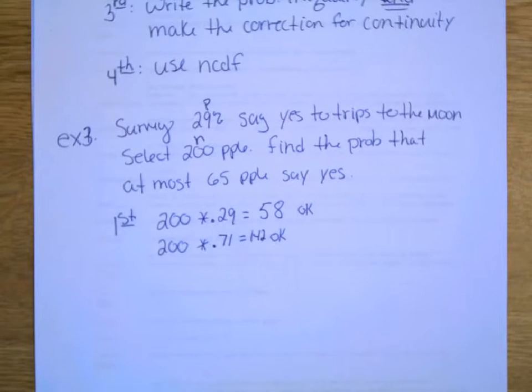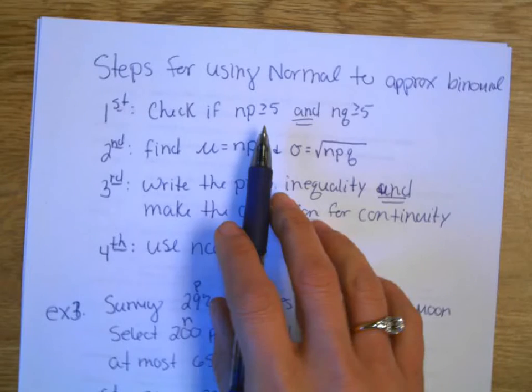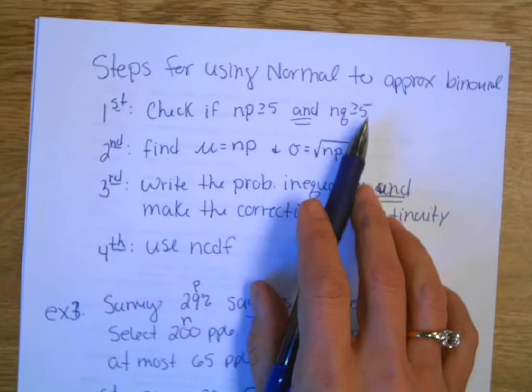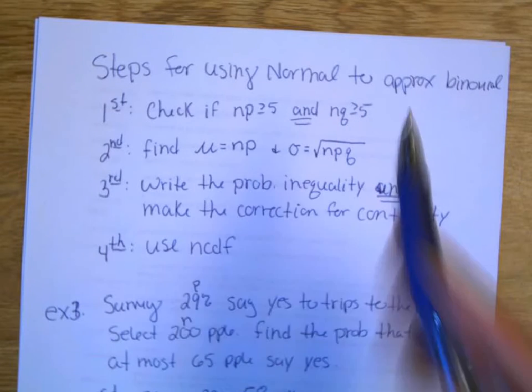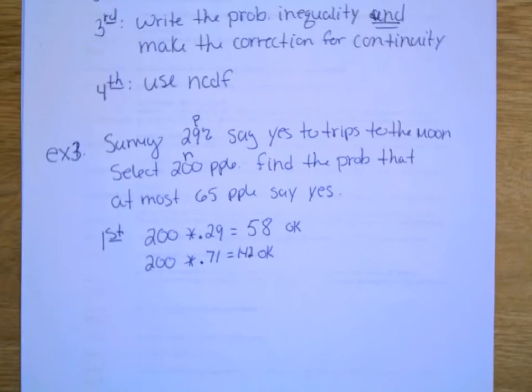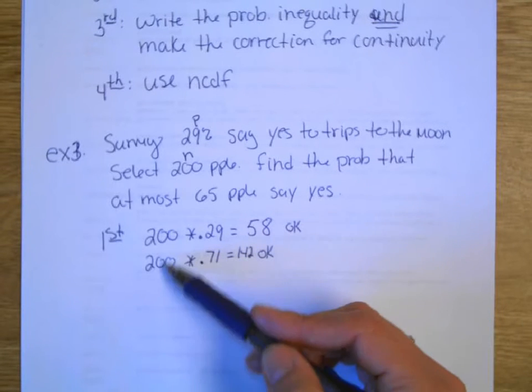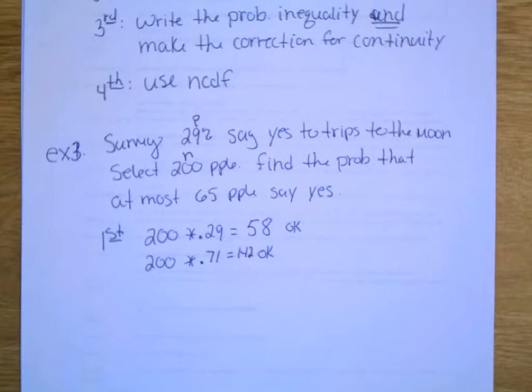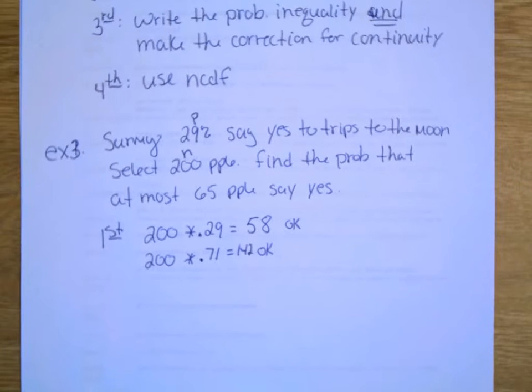Okay? Why are you putting okay next to it? Because they have to be bigger than or equal to 5. And what if they're not? Then we go back and do the binom PDF and binom CDF. That'll be example 2. Say, if you have to find the n times q, can't you subtract the 58 from 200? Yes, you can. These two add up to your sample size. That's exactly right. You're on your A game today, Austin.